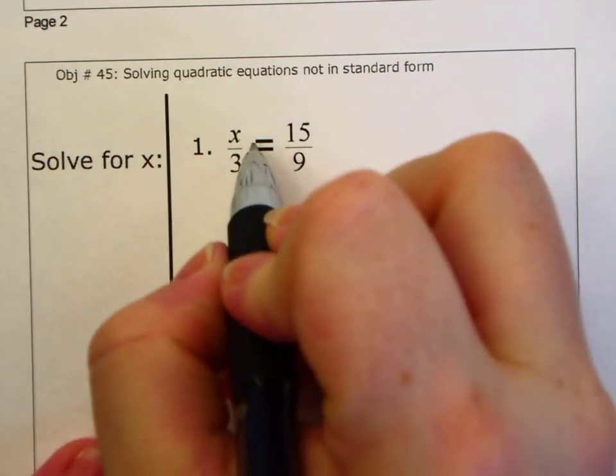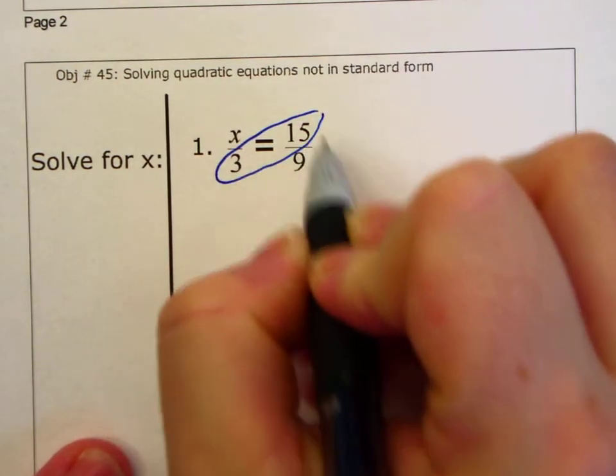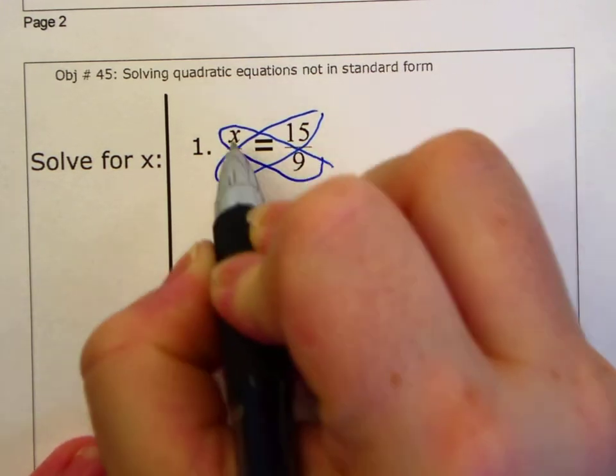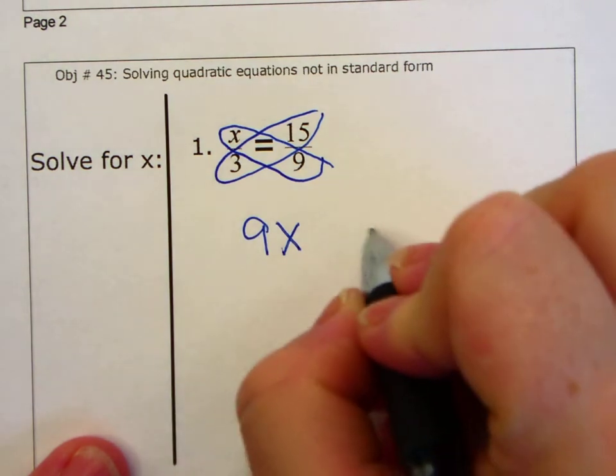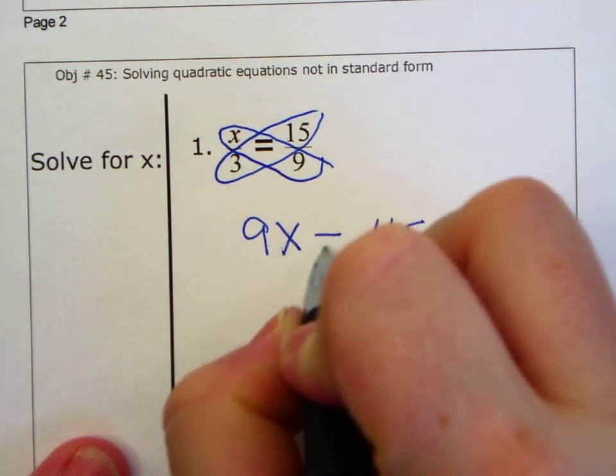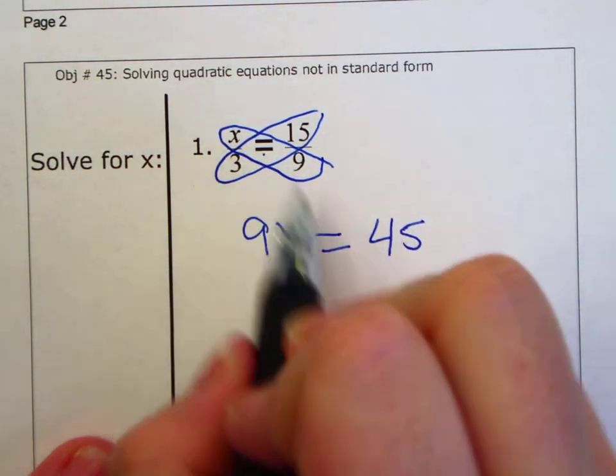Cross multiply. So we have x times 9. What's x times 9? 9x. What's 3 times 15? 45. Equals.